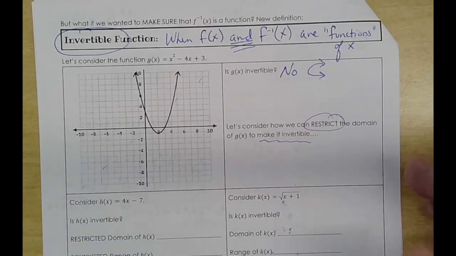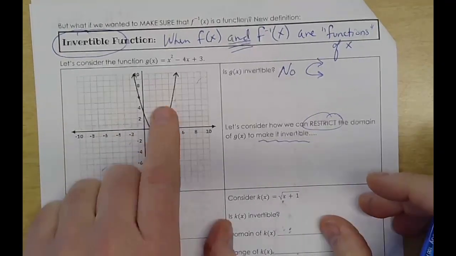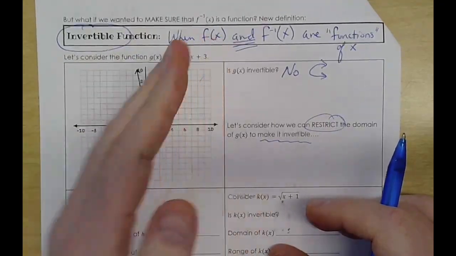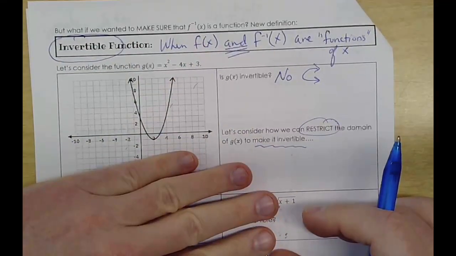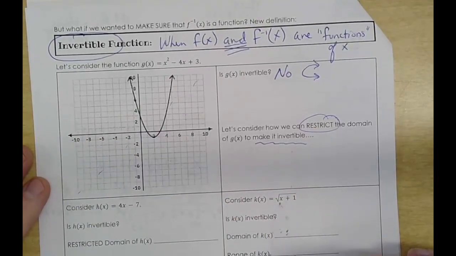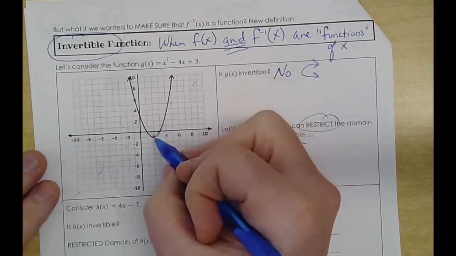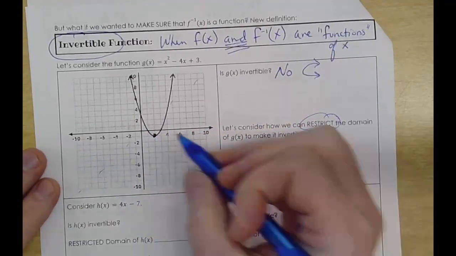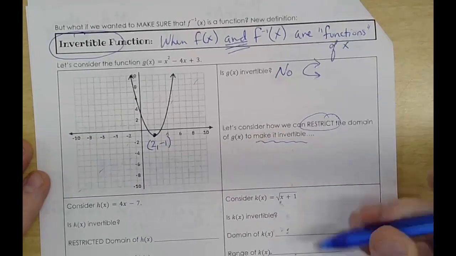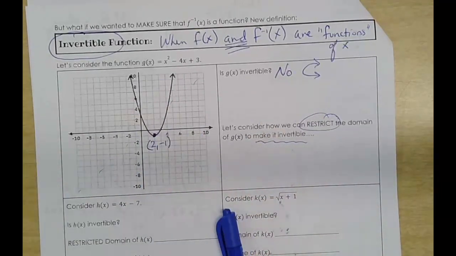For these kinds of graphs, what we're going to do is say, hey, we're only going to count this graph, either one half of it or the other half of it, so that when we do the inverse, it's going to be a function of x. And basically for this, we're going to use the vertex. This vertex is at (2, -1).